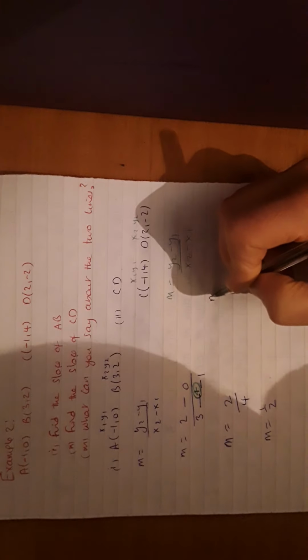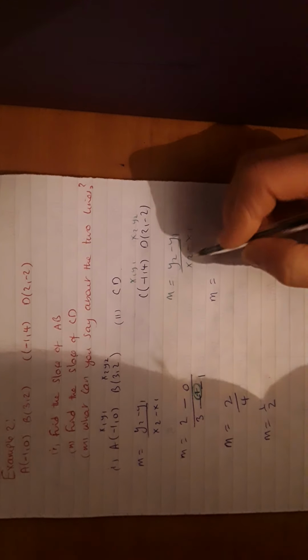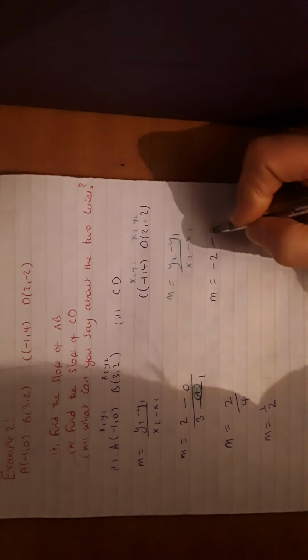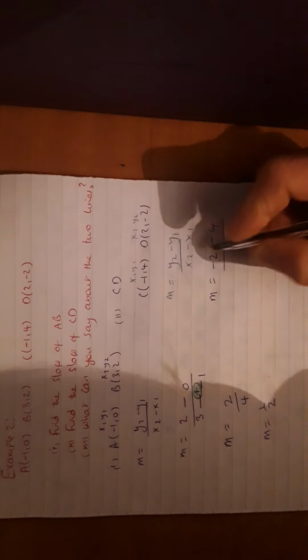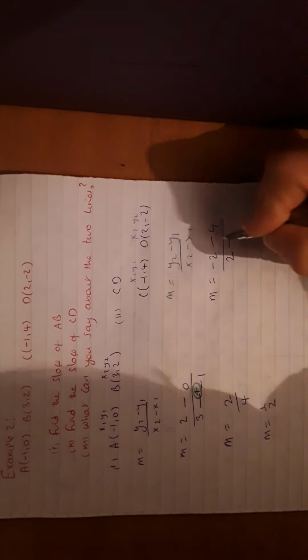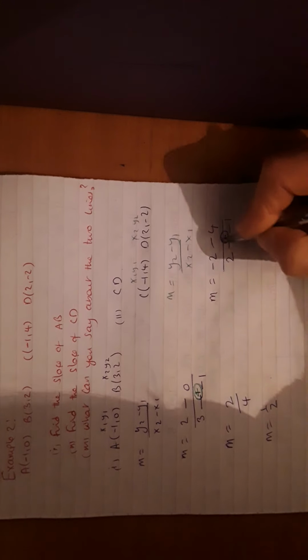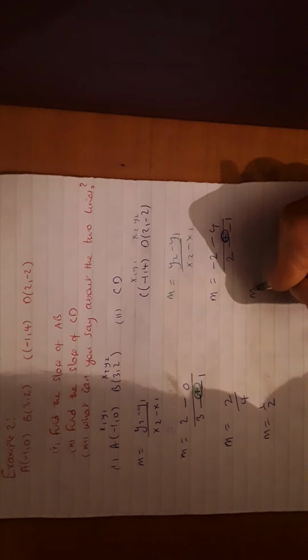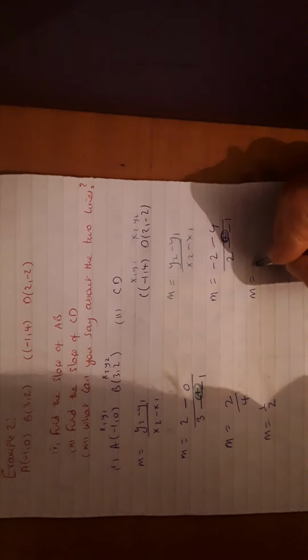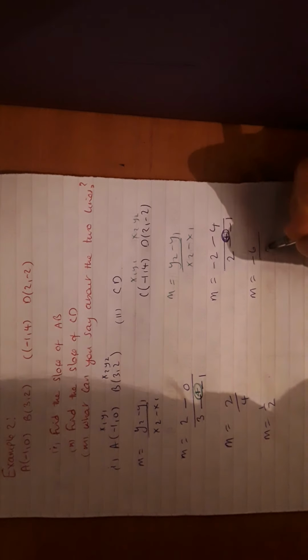So what have I got? M is equal to y2 is minus 2, take away y1, 4. Under the line, x2 is 2, take away x1, minus 1. Again, the two minuses make plus. We'd go through that. So what have I got? Minus 2 minus 4, minus 6. 2 plus 1, 3. What's minus 6 divided by 3? It's minus 2 over 1, or just minus 2.